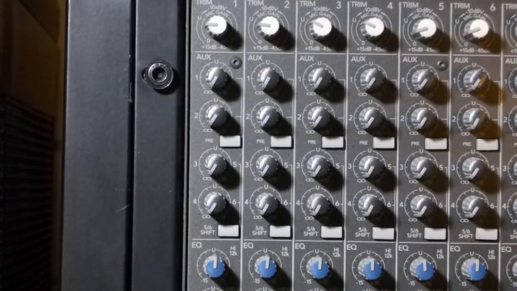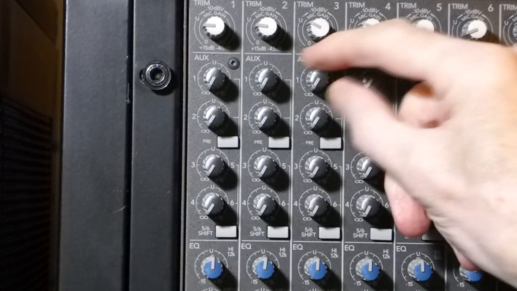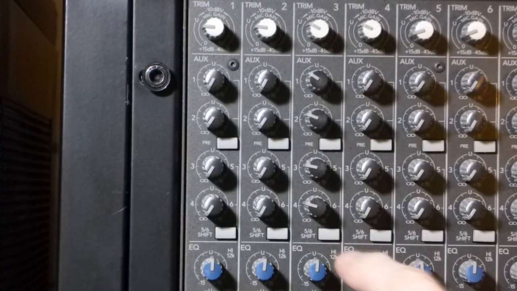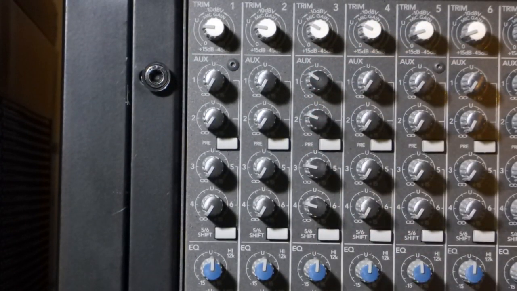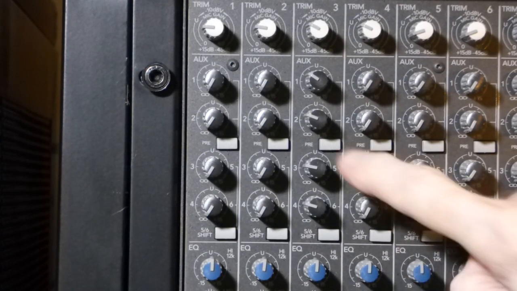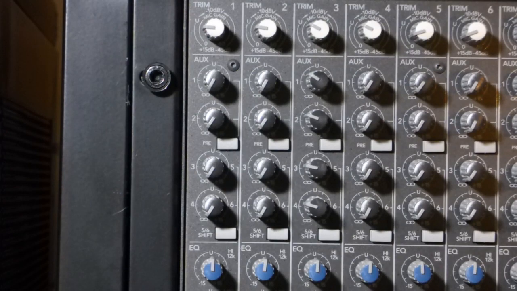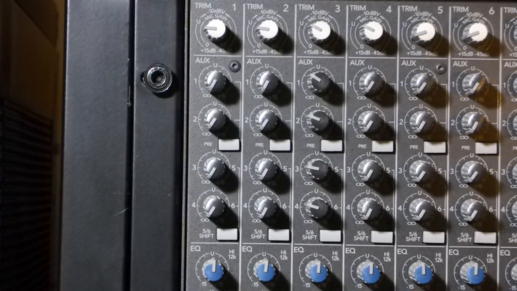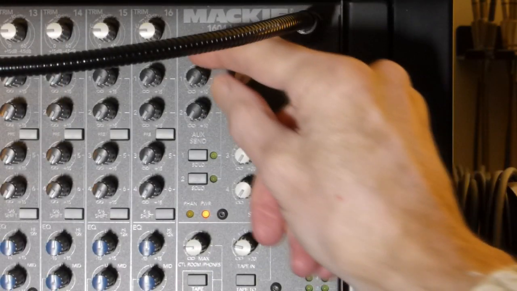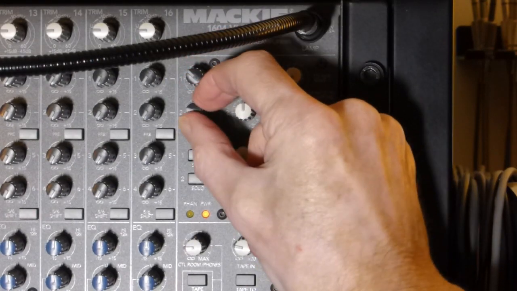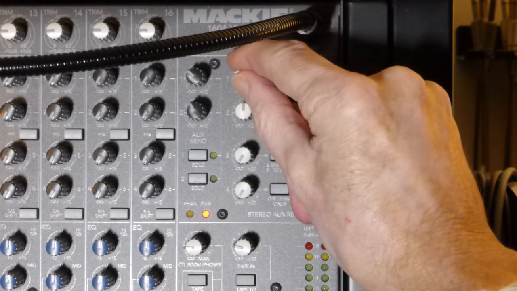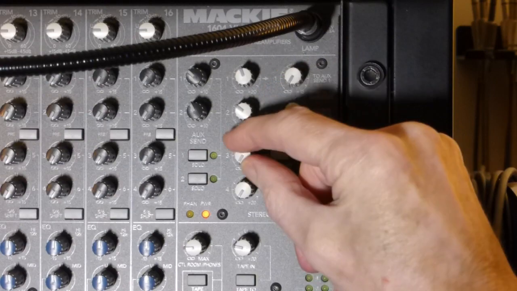Here's a Mackie mixer with a similar arrangement. 6 sends shared across 4 knobs. Here's the pre and post switch. Now it only affects sends 1 and 2, and the others are fixed as post fader. Here's the master send level, and the dedicated returns are even simpler, just a level control.